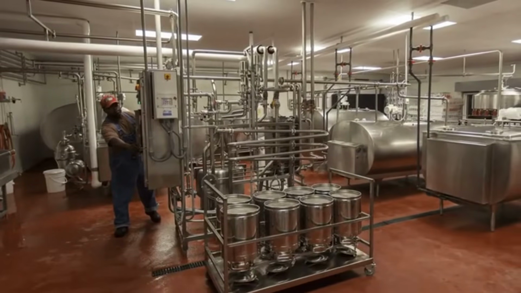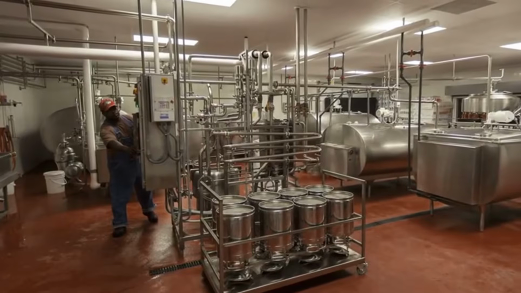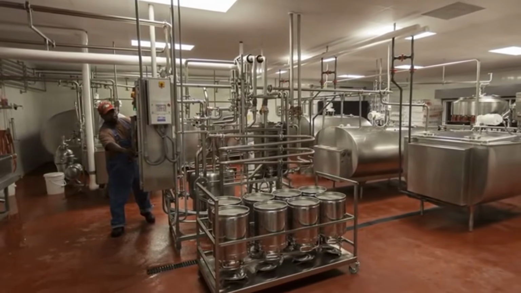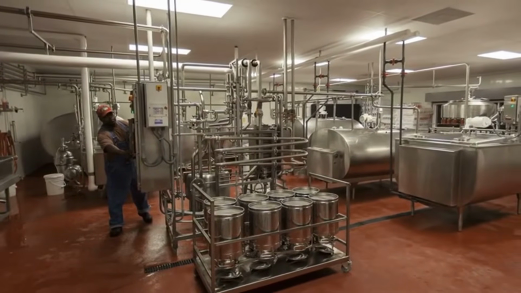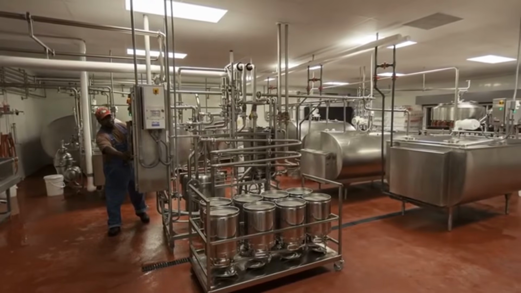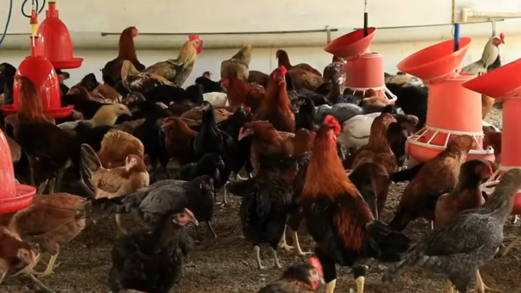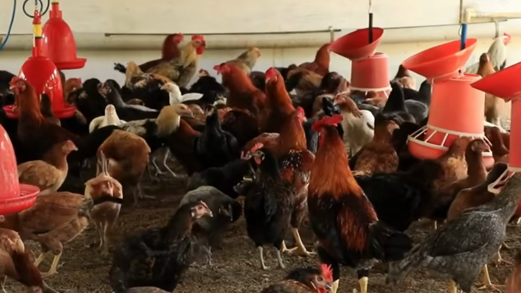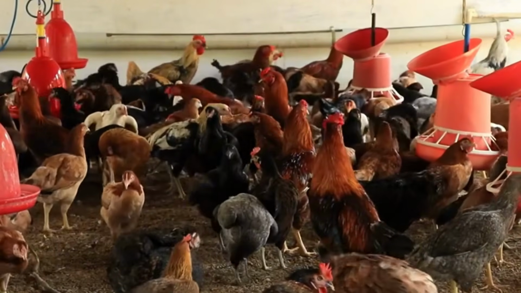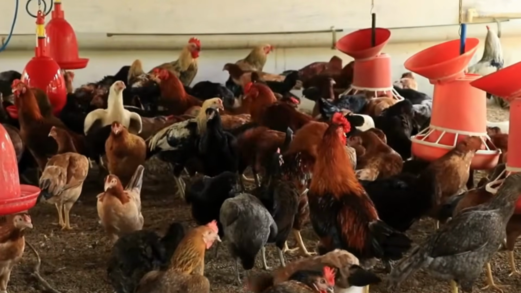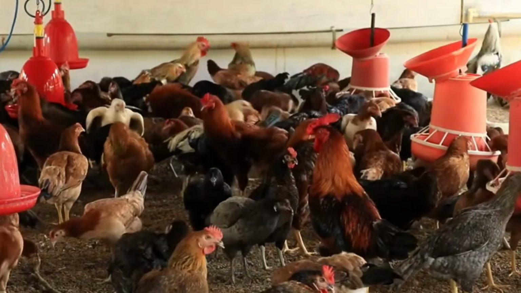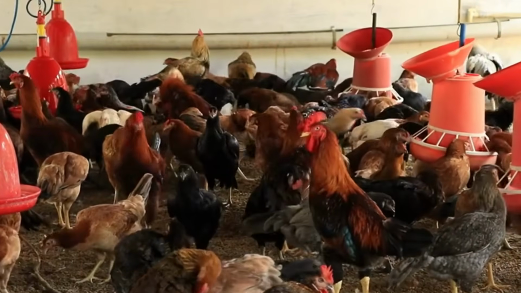The poultry industry has seen significant technological advancements in recent years. These innovations have improved efficiency, animal welfare, and product quality. For instance, the development of in ovo vaccination technology allows for the vaccination of embryos while still in the egg, reducing stress on hatched chicks and improving overall flock health.